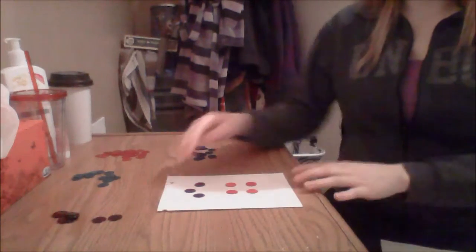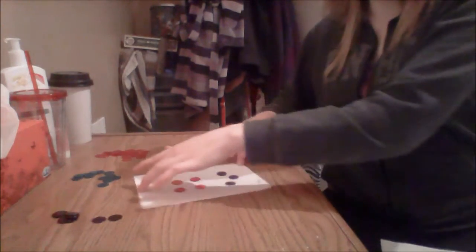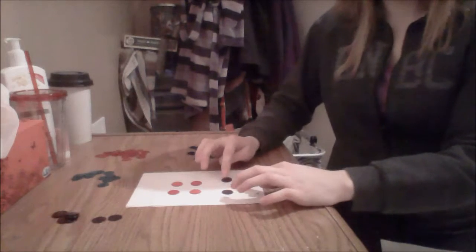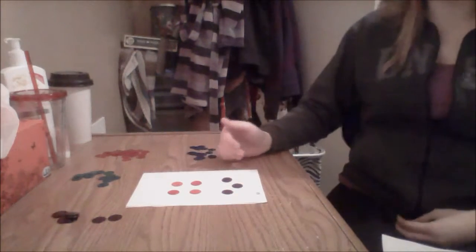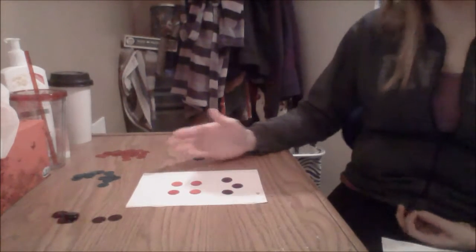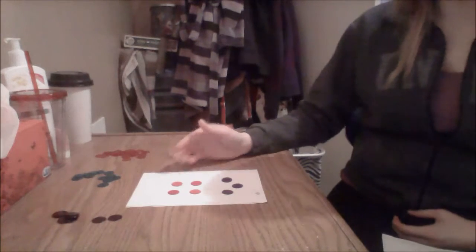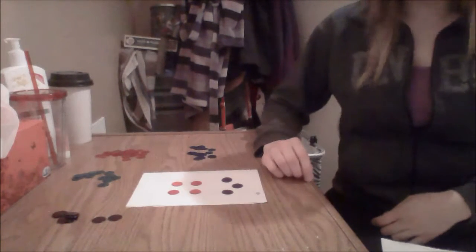And as a teacher, what you can do is switch the paper around 180 degrees. And you can ask the student to add them up again. And it doesn't matter what order you add it up, which is called the commutative property. It'll always stay the same.